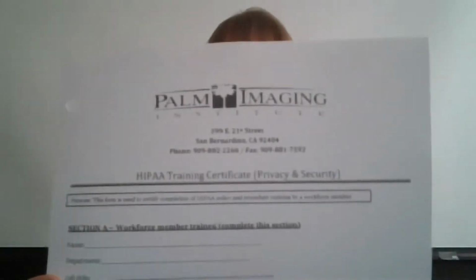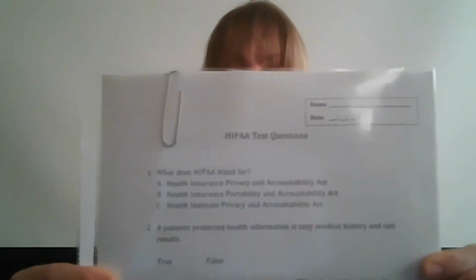You're going to need a few things as we go through this training together. The first thing you're going to need is your HIPAA training certificate. It looks like this. You will be signing this, and your department supervisor will be signing this. The second thing that you'll need is the participation activity that we will do as we go through this training together. It's a little quiz, and it looks like this. You will be completing this quiz as we go through the PowerPoints.